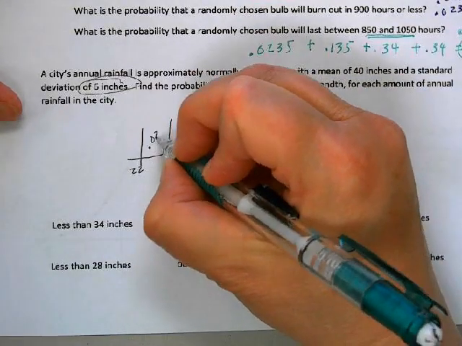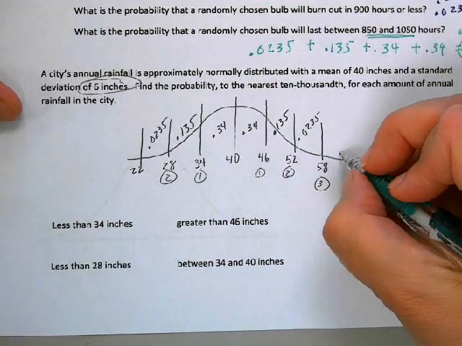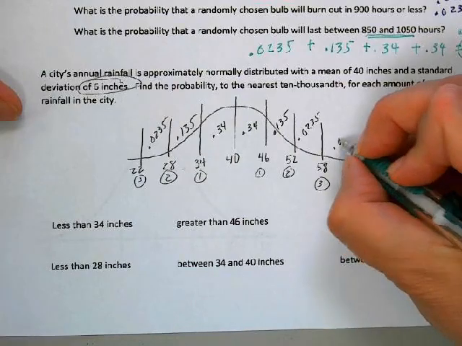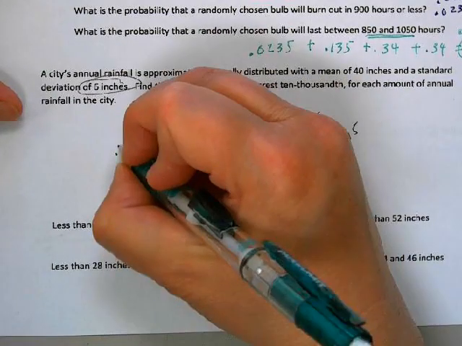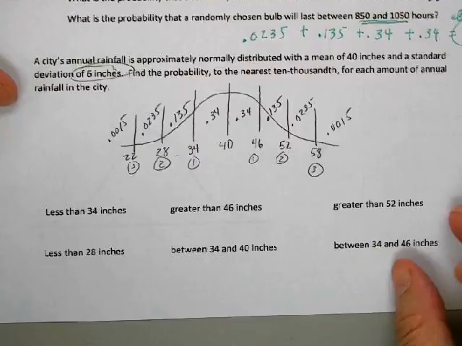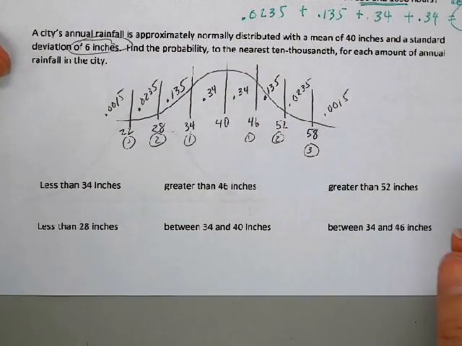So I've got 0.0235 on each side, and then I have my outliers on each end of 0.0015, 0.0015. So now I want to try to answer these questions down here at the bottom.